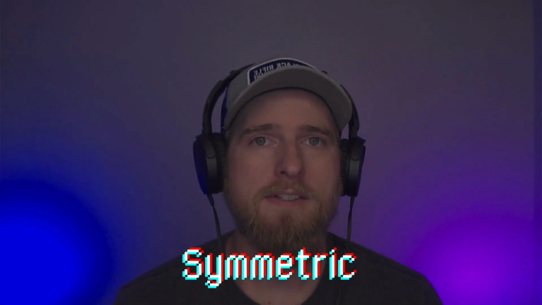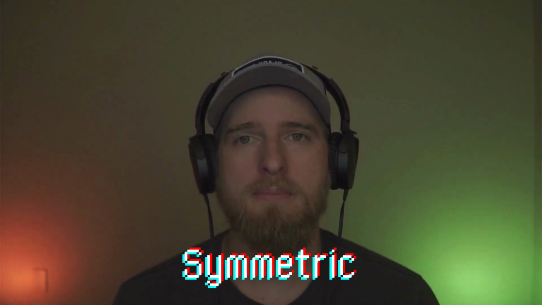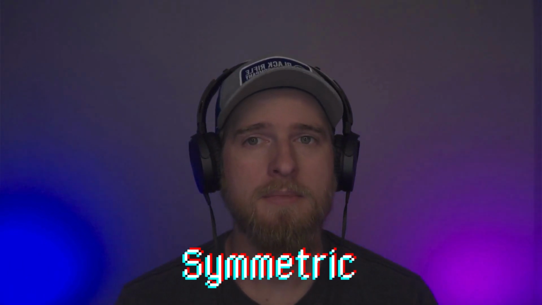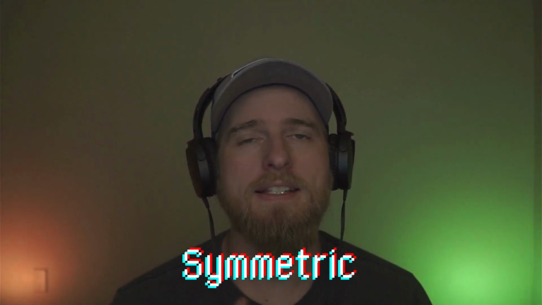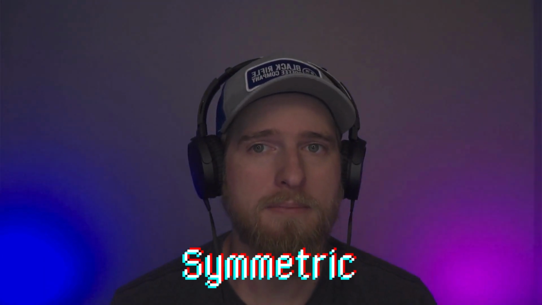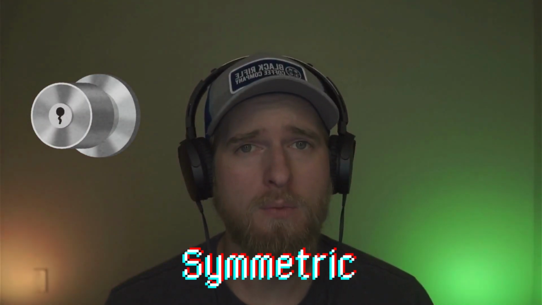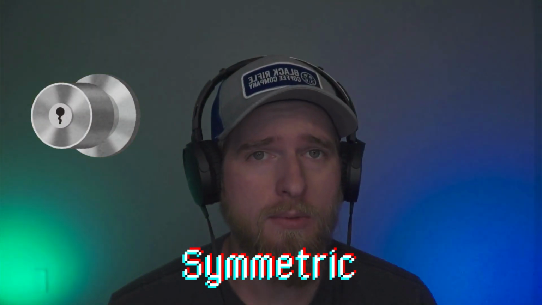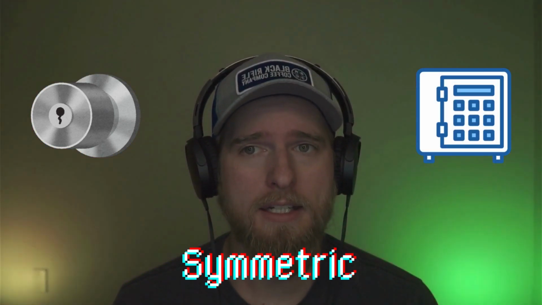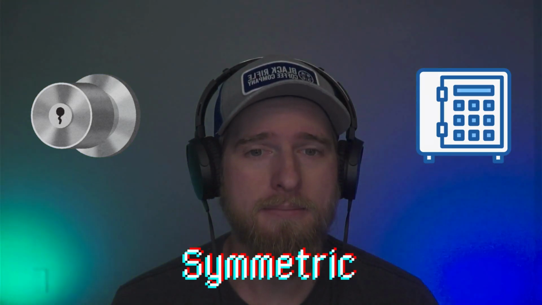This concept is fairly straightforward. If something is symmetric, that means that it is equal or the same on both sides of the center. With cryptography, that means that the same key is used on both sides, both the encryption and the decryption. On a standard doorknob, you'll have one key that both locks and unlocks the door. On a safe, you'll have one combination that can lock and unlock it. The same concept applies here.